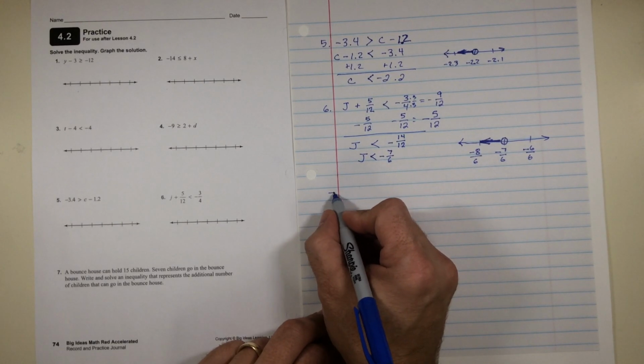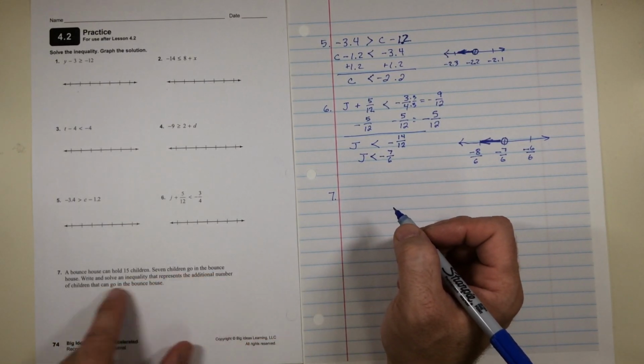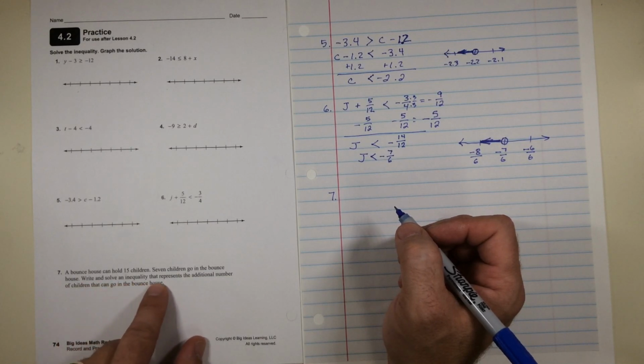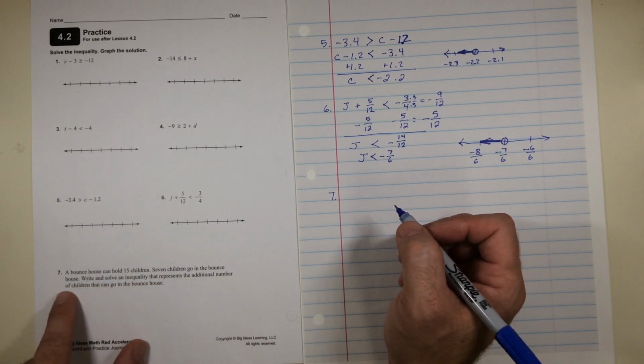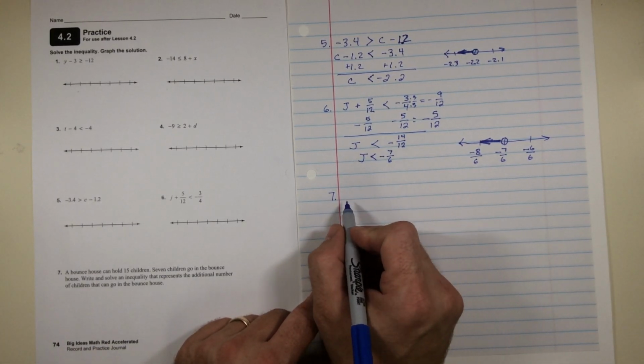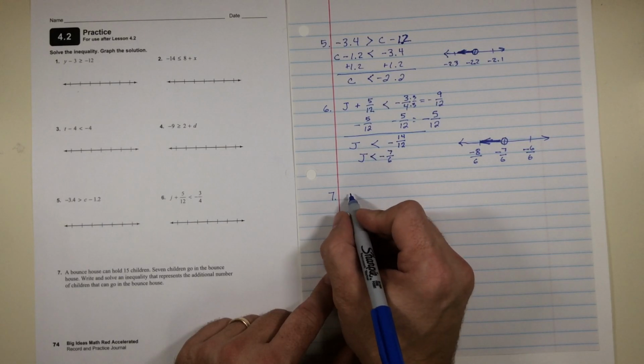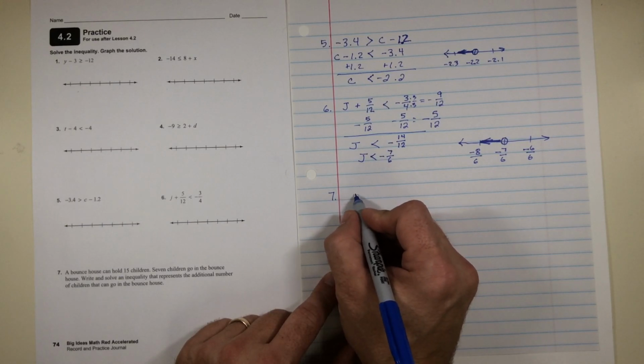And finally, number 7. A bounce house can hold 15 children. 7 children go into the bounce house. Write and solve an inequality that represents the additional number of children that can go in the bounce house. So we could have 15, but 7 already went in. So let's put like kids. We'll put C for children.